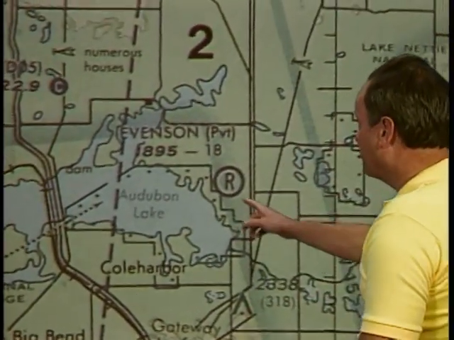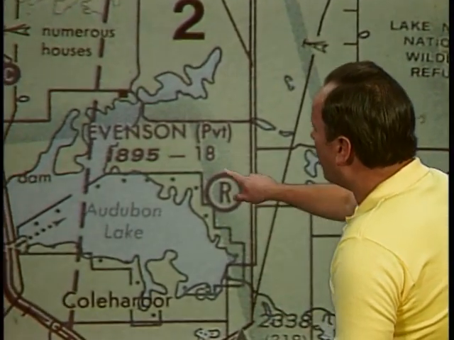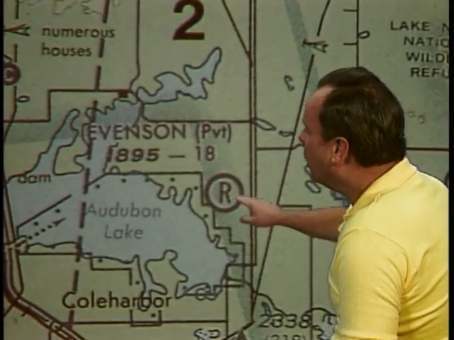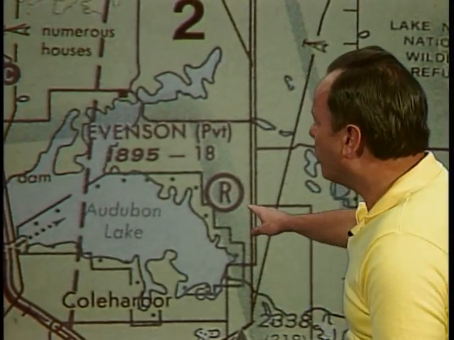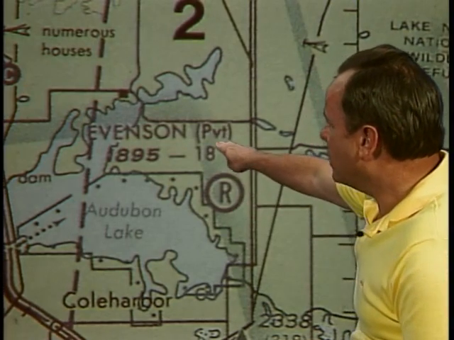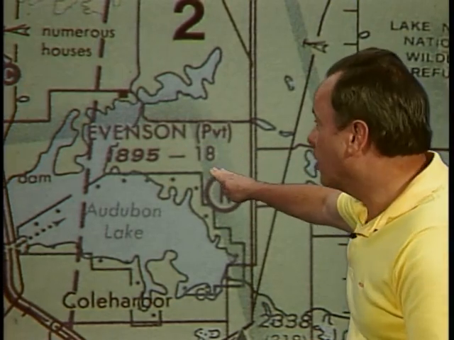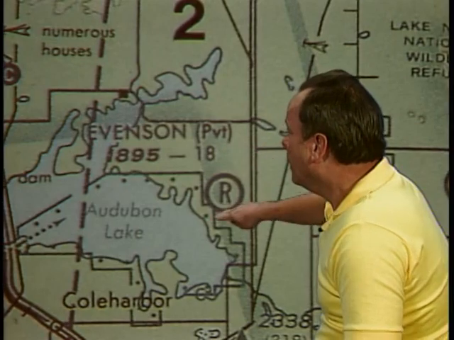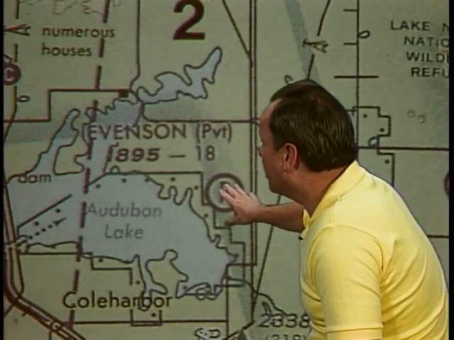Now let's go over to Evanston Airport, and you notice that you have the little red circle for an airport, but there's an R inside that little red circle. That R tells you it's a private airport or a restricted airport. That simply means that somebody owns that airport. You're going to have to get permission before you land there, and that's that little R inside the airport symbol.